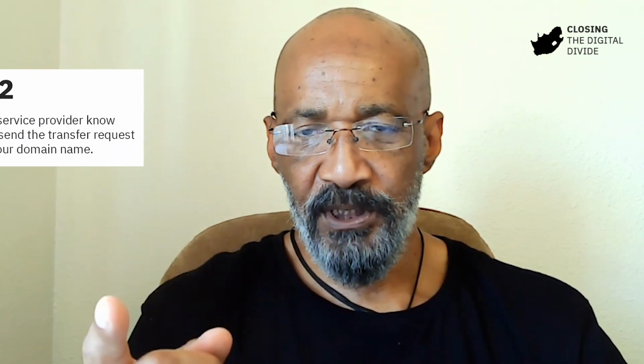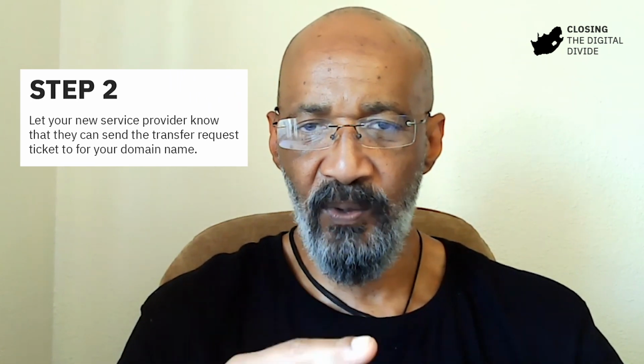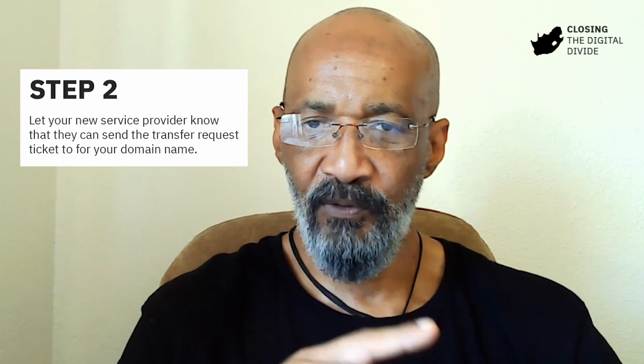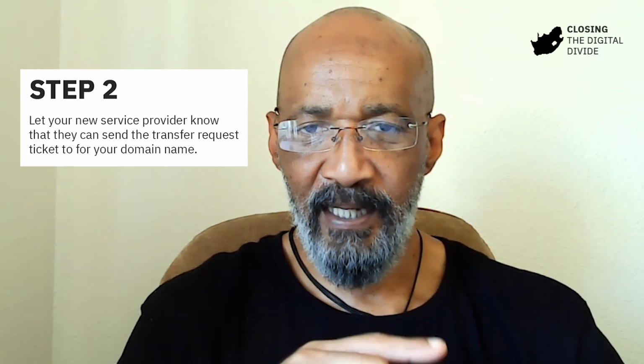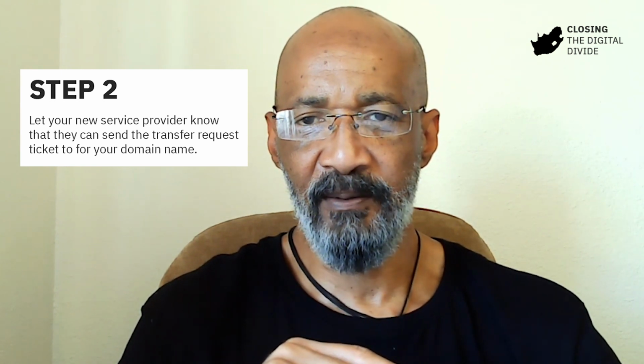Then once they've given the okay and said yes, you can transfer the domain away, let your new service provider know that they can now send a transfer request ticket for that domain, and that the current service provider is aware of that ticket coming through. Then your new service provider will go ahead and send the transfer ticket request through to the current service provider.